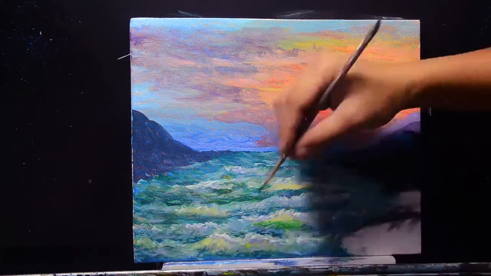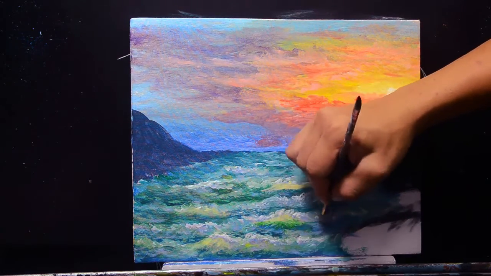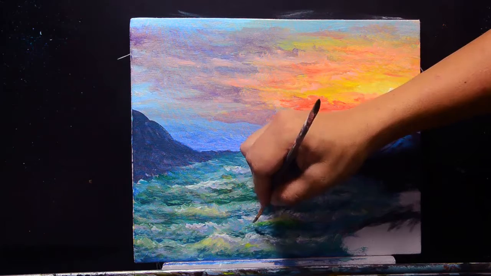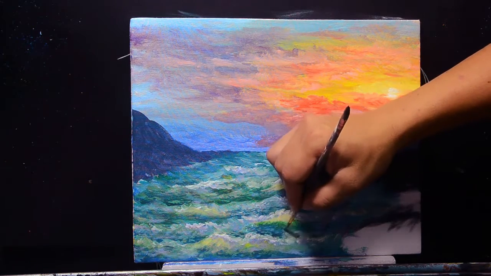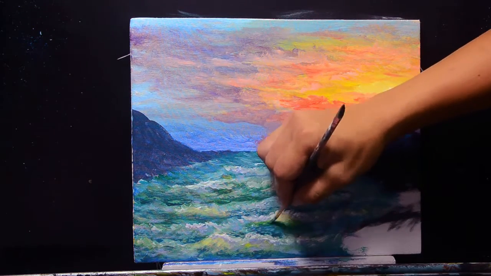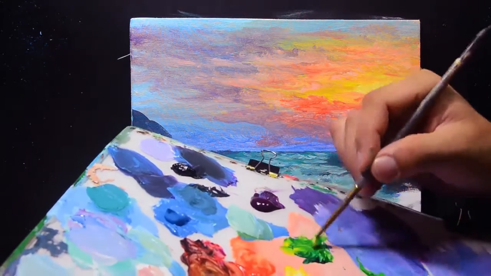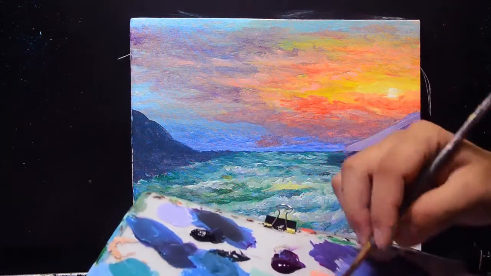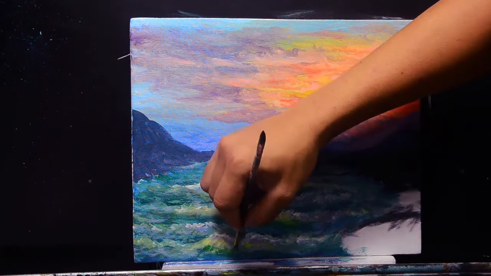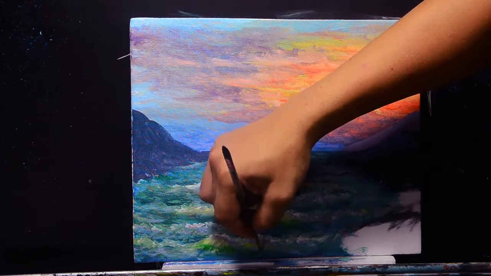Then the blue color I'm going to add also. Also just blend this blue, or no, this is not the blue, this is the cobalt blue. Just looking good for my water. Then again the yellow and the Viridian Green. Just paint here for more lights of the waves, or light effects to the waves.